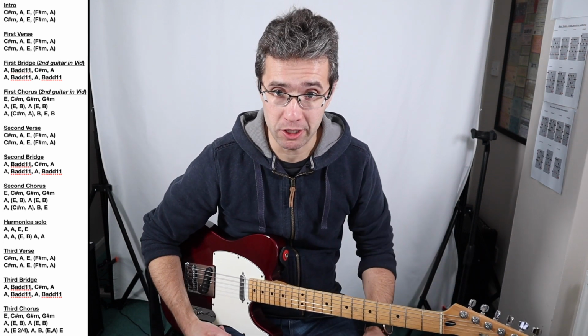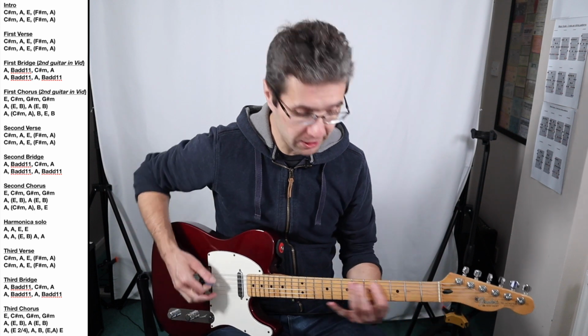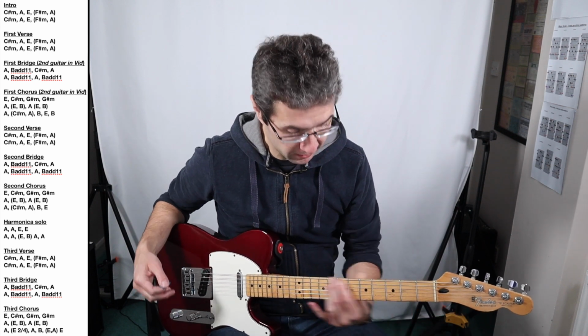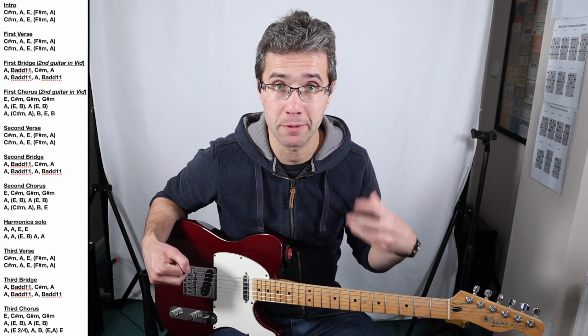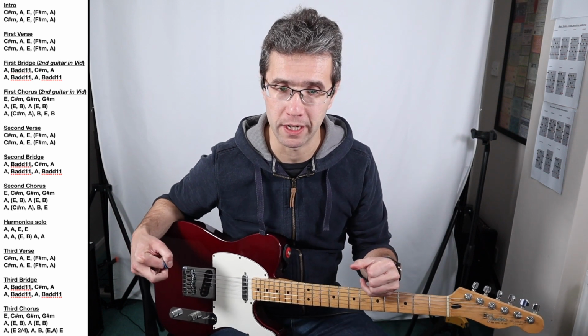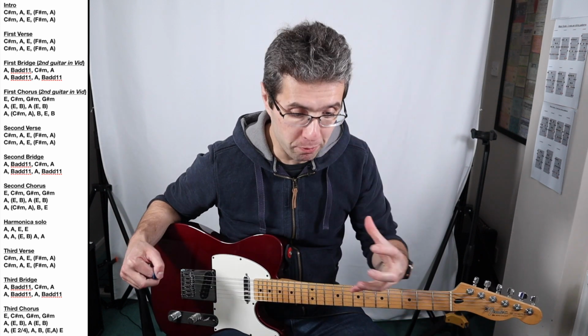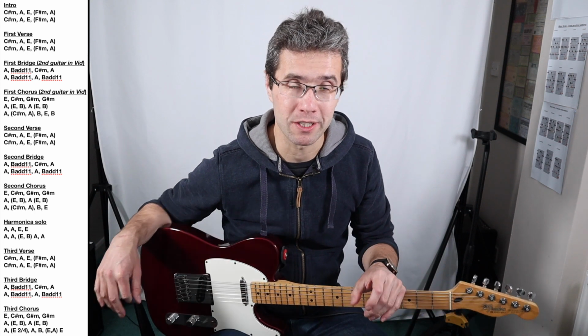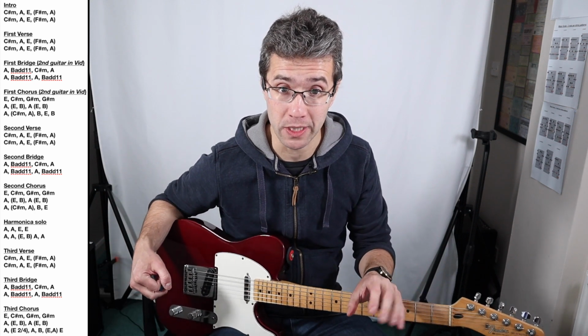So it's F sharp minor over C sharp, and then we've got B major. You can play the B's in this song in a lot of different ways. Again, like with a lot of Bruce songs, there's a lot of layers. It's quite difficult sometimes to hear exactly what's going on.